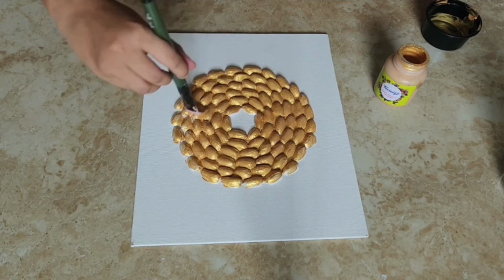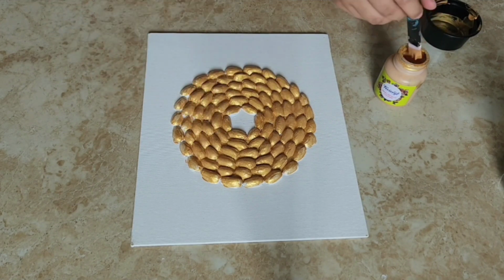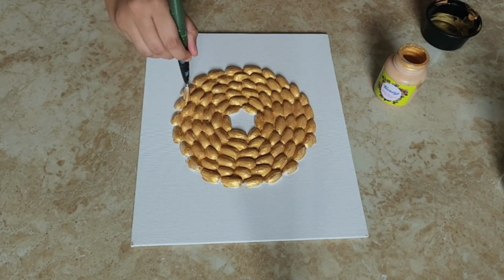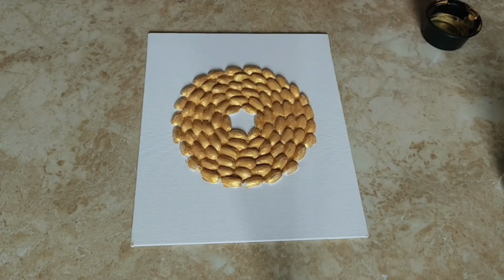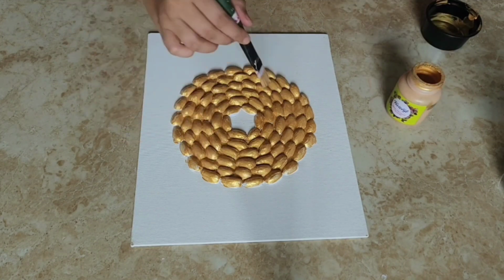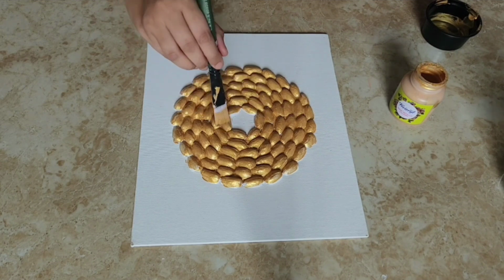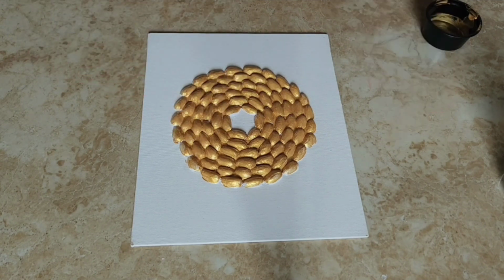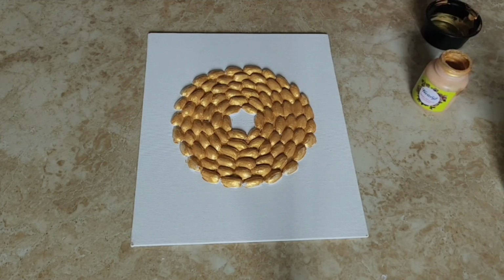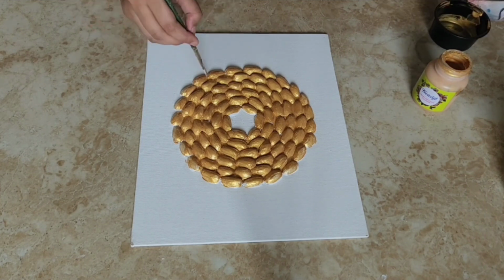So if you want to do this, directly go in with a brush, concentrated color, and paint it including the base. Don't try to paint only the pistachios, it's going to be difficult. If you want that kind of an effect, then you would have to first paint the pistachios in your desired color and then paste them later on. That would be a good technique if you want the base to peek through.